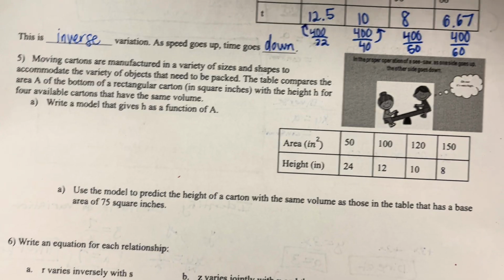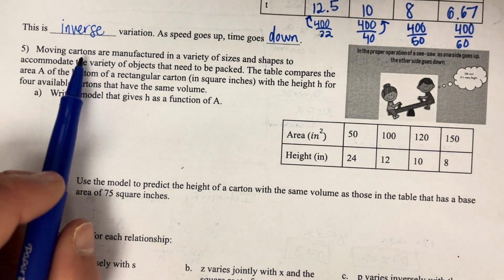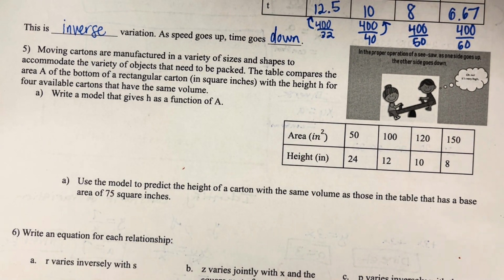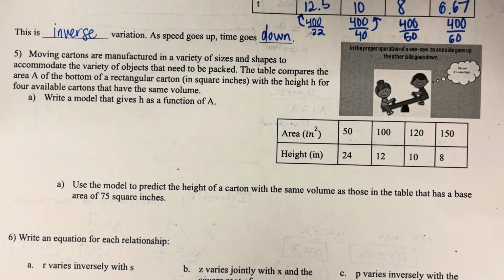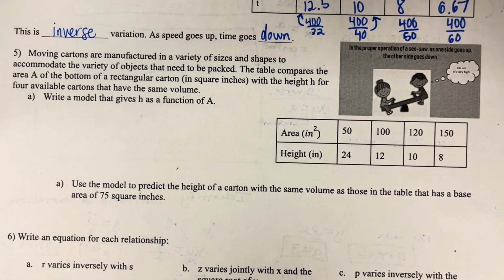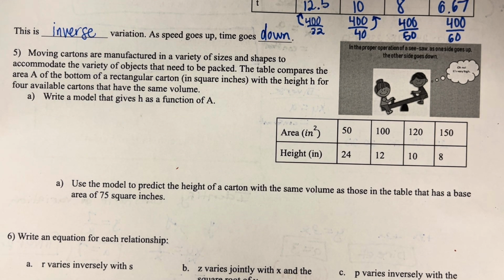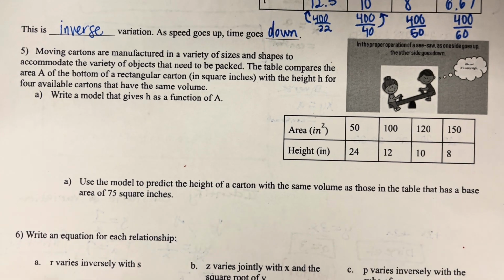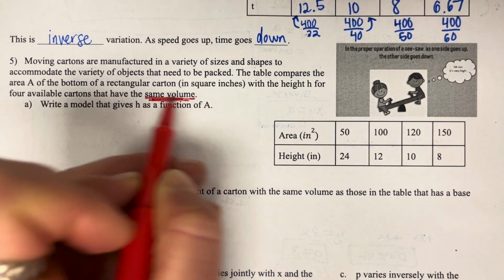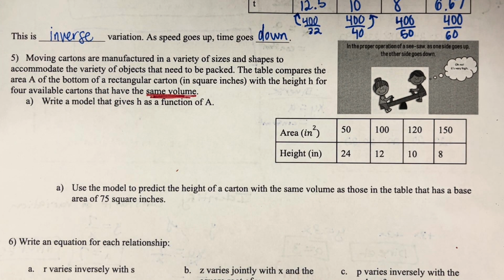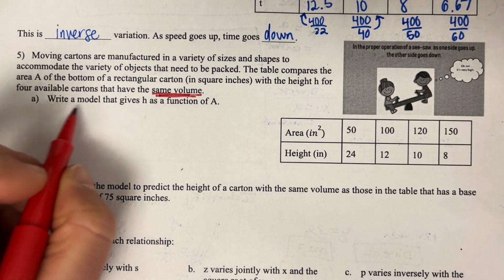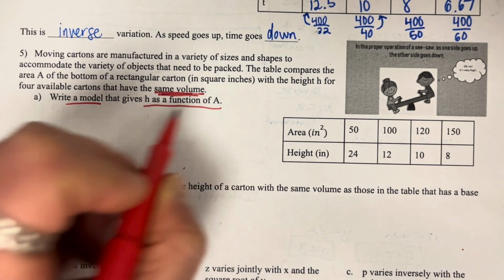Okay, next we have moving cartons. These are manufactured in a variety of sizes and shapes to accommodate the variety of objects that need to be packed. The table compares the area, A, of the bottom of a rectangular carton in square inches with the height h for 4 available cartons that have the same volume. Let's underline that, the same volume. So there's a constant here. Let's figure out what it is. So write a model that gives h as a function of a.